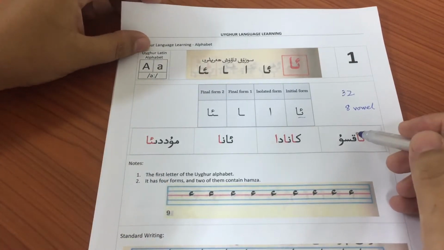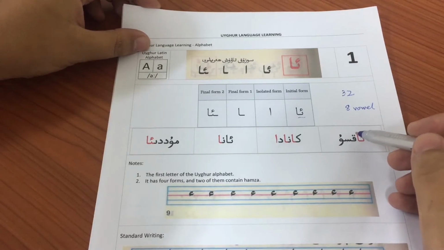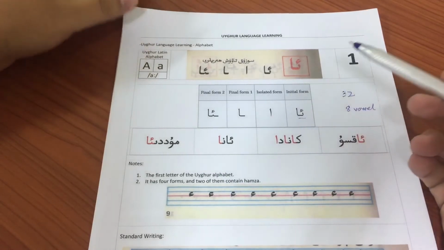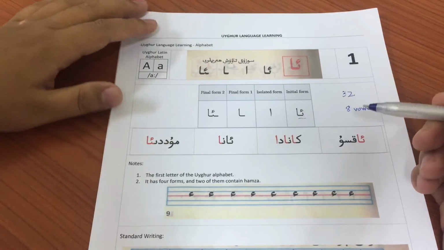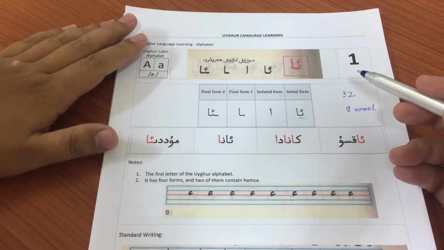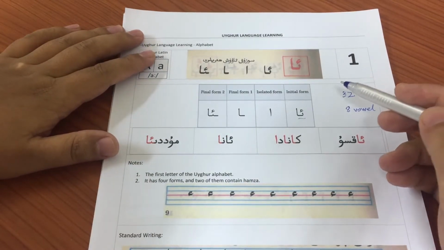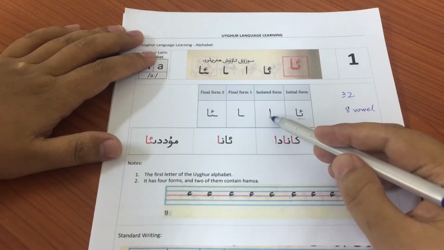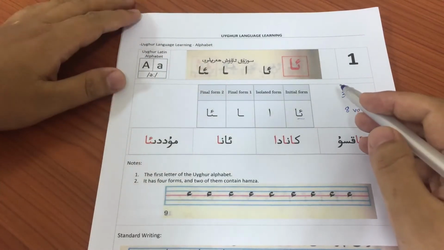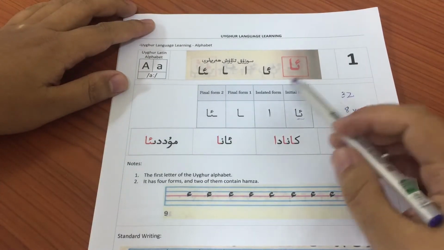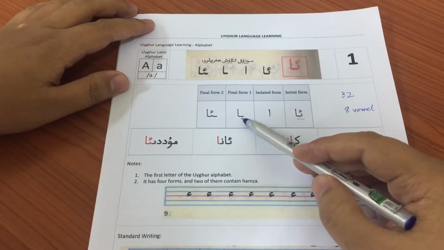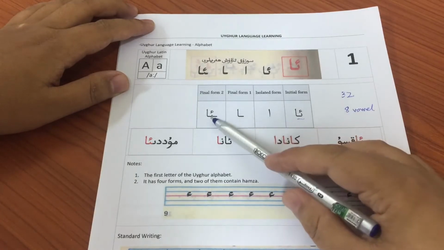Maybe somebody will be confused about what time we use the initial form, what time we use the isolated form, and what time we use the final form. The initial form we always use at the beginning of a word. The isolated form always comes in the middle of a word or at the end of the word. This final form 1 can come in the middle and at the end. This one always comes at the end.